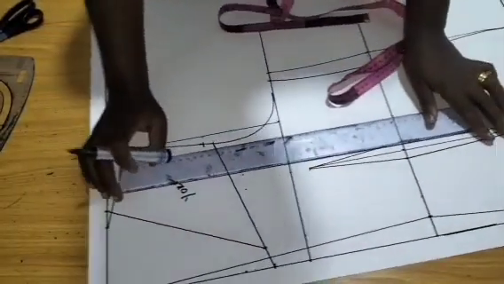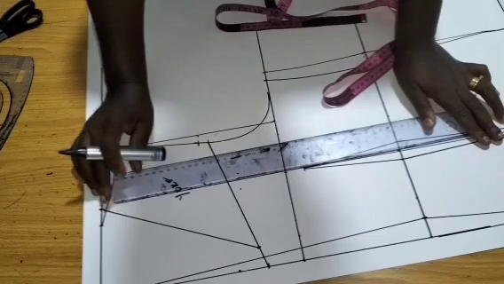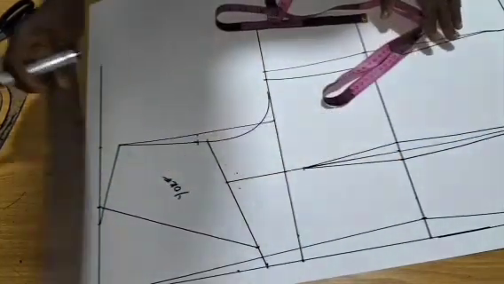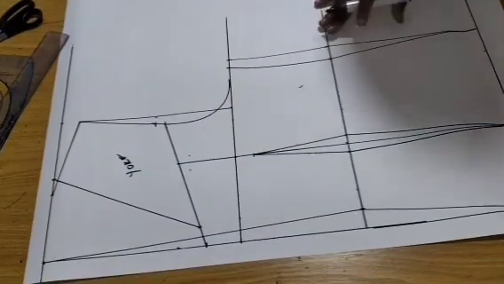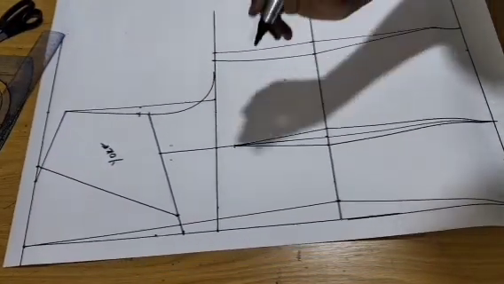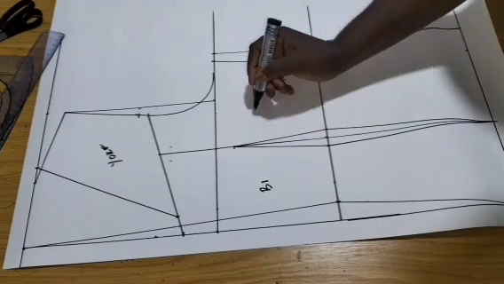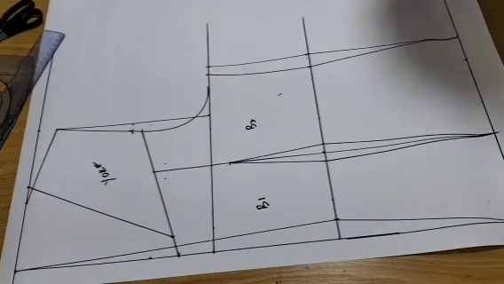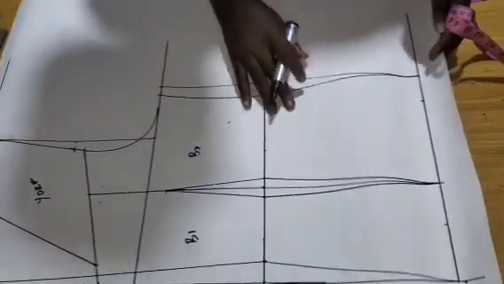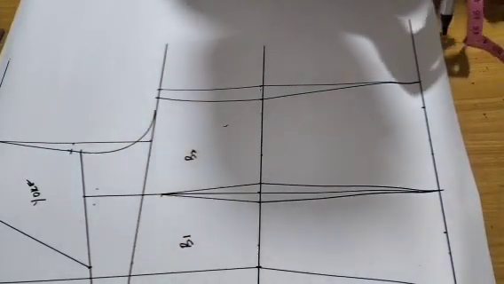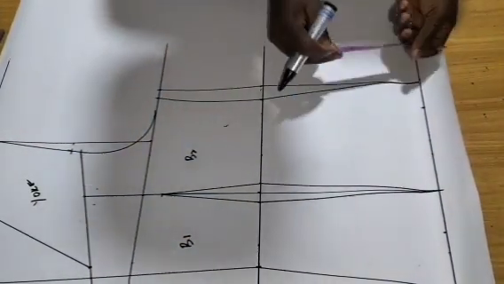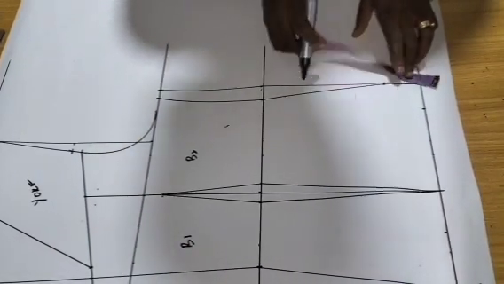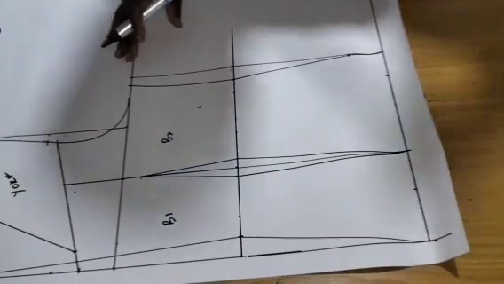And then I'm going to extend my dart leg to touch the yoke line, because we are going to split the back apart. So this is it, and I'll call this B1, I'll call this B2. So the back is ready. We are going to cut. But remember that we came up on the side for the front by 2 inches. So don't forget to come up by 2 inches so that it matches accordingly.